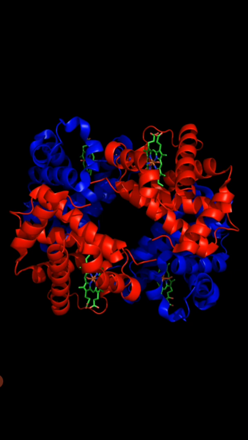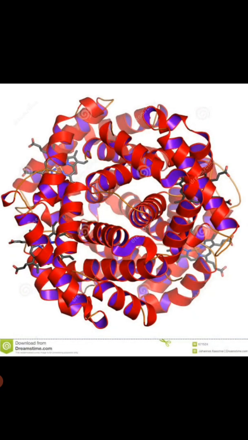Insoluble in water. And globular proteins, they possess biological activity and they help to regulate and maintain life process. Let us see some examples of globular proteins.